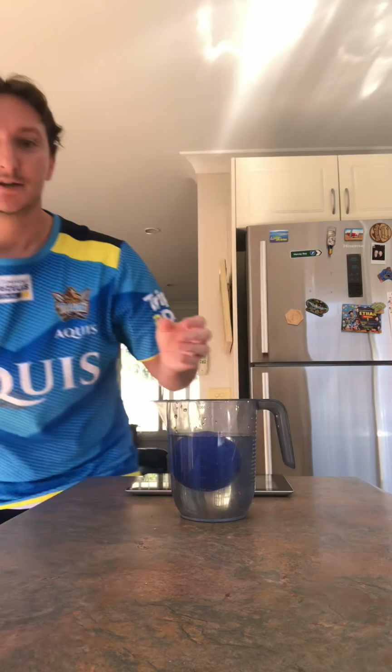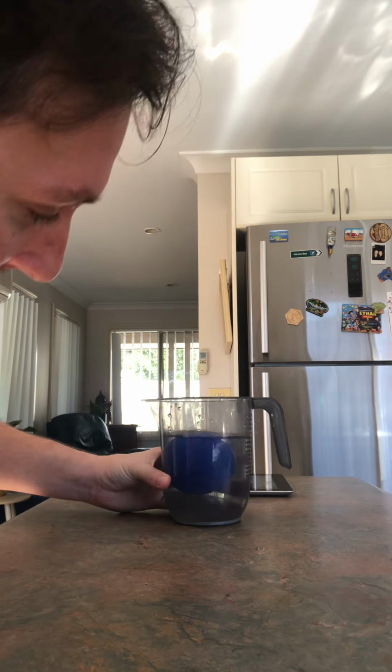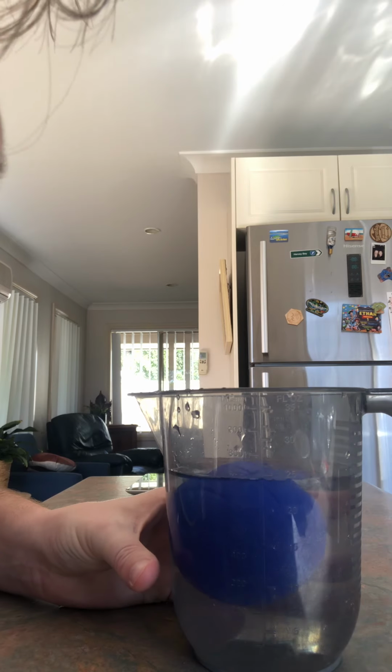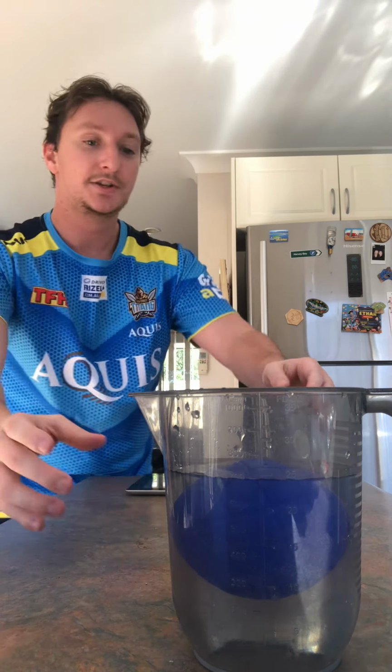Here, the water originally was at 500 millilitres. To find out the volume of the object, I need to find out where the water level is after that. It started at 500 and it has now made its way up to 700 millilitres. So putting the ball in pushed it up to 700.